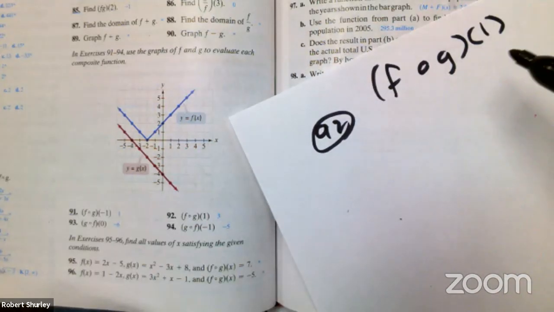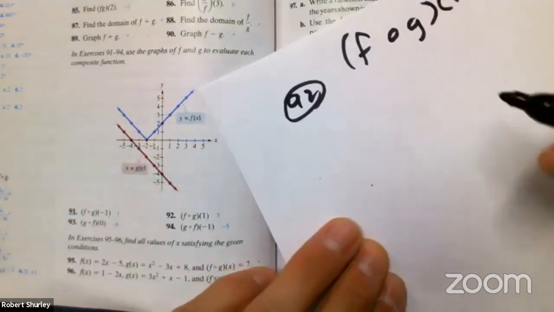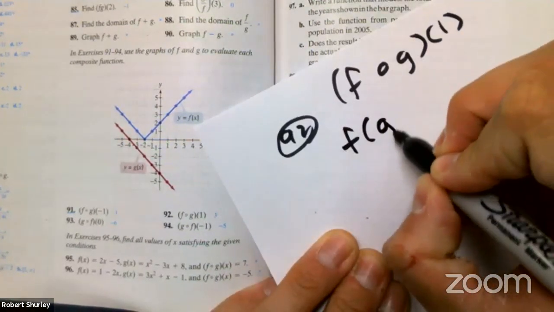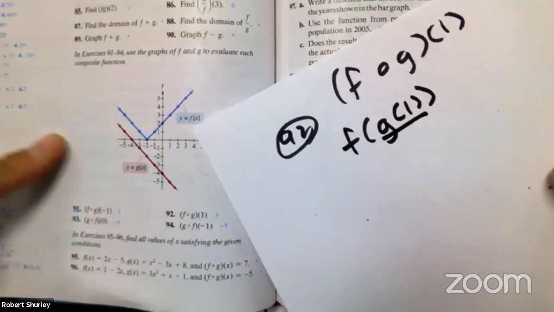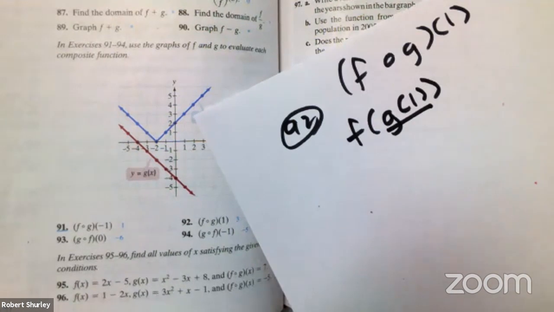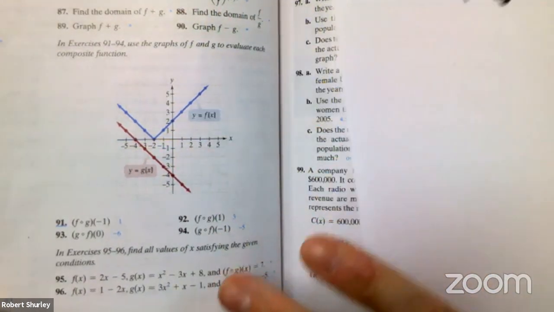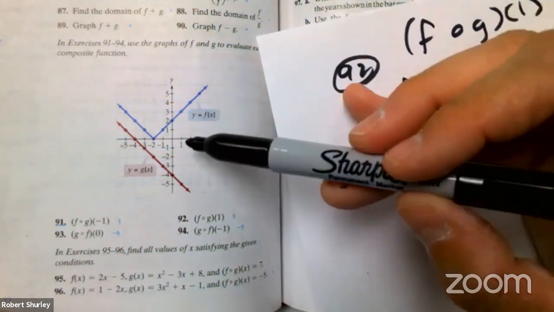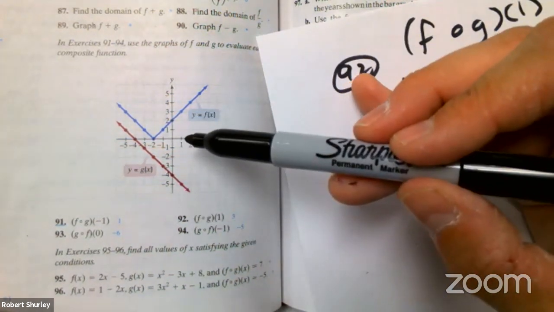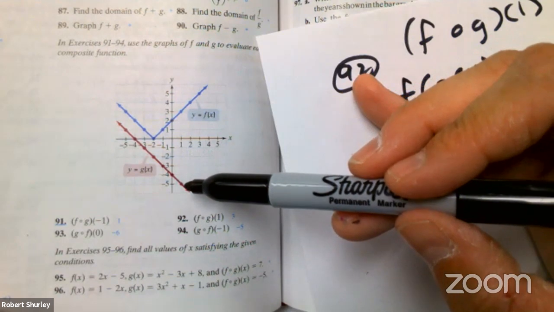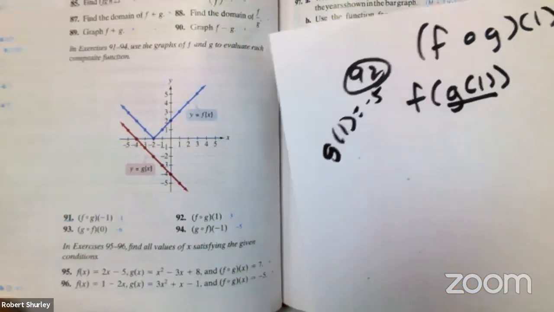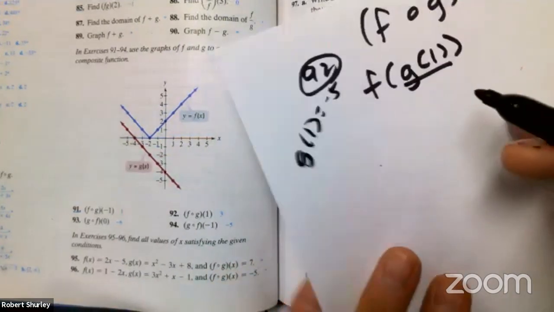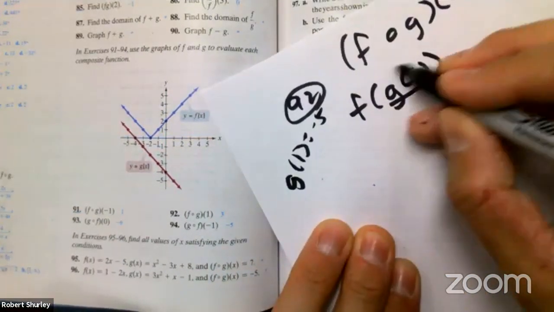So if I want to find f composed of g of 1, I need to actually write it like we were just talking about. So it's going to be f composed of g of 1, right? And I need to find g of 1 from the graph. So if I go to x equals 1, and the g function is the red function, right? So I go to x equals 1, and I go down, the y value is -5. So I'm going to write that down over here. So g of 1 just equals -5. I know there's no real organization, but it's hard to write in this kind of corner.